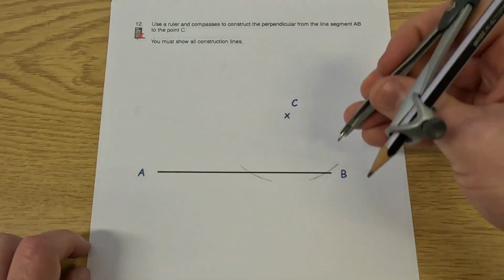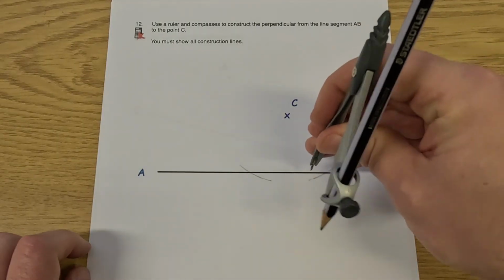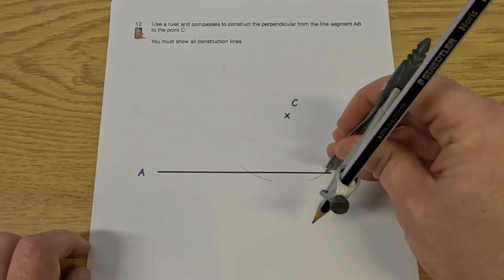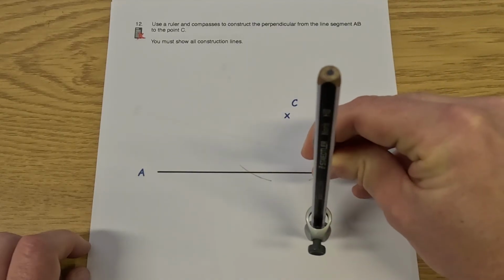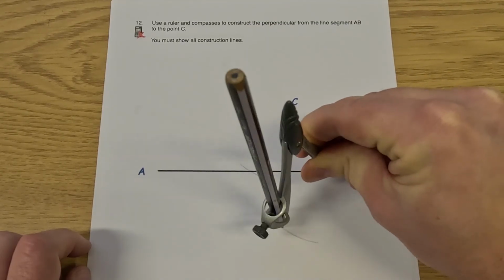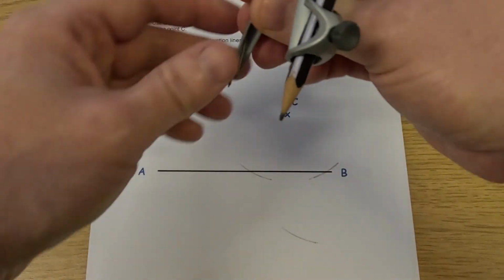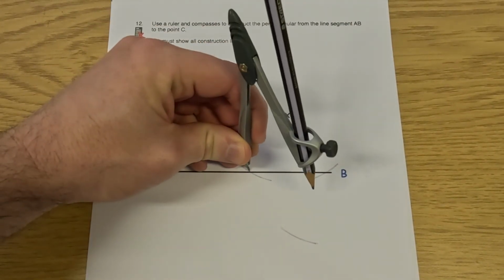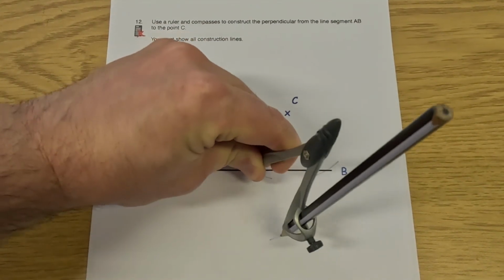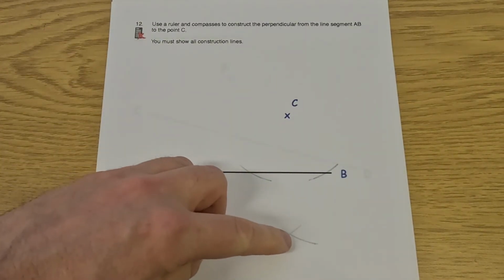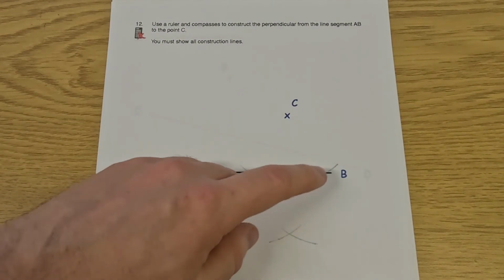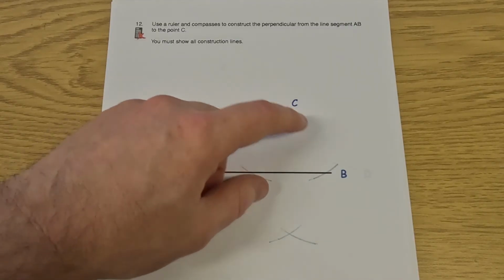Now, keeping the pencil and compass the same size again, we're now going to do an arc below the line from both sides. So if we put the point of the compass where the arc crosses the line AB here, and we do an arc below the line, like so. And then we keep it the same size and we go to the other side here and we do another arc here. Where those two arcs intersect will be the same distance from here to here as from here to here, and also from here to here and from here to here.